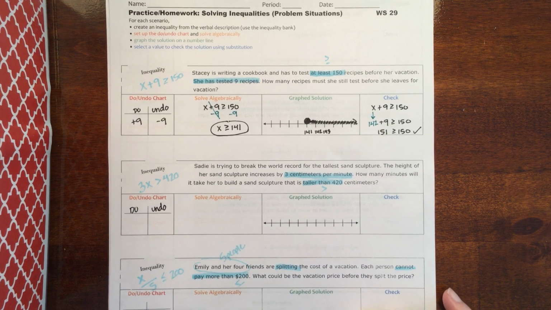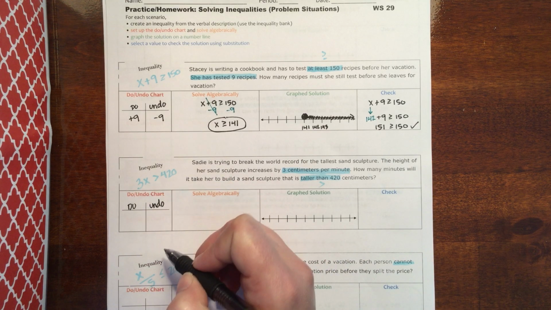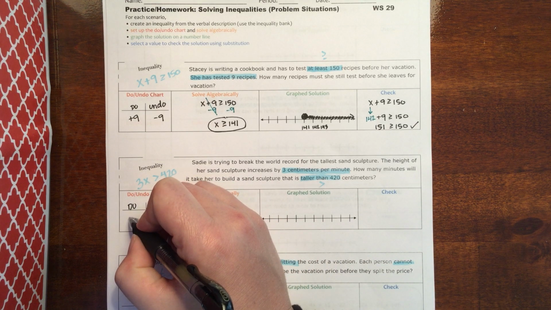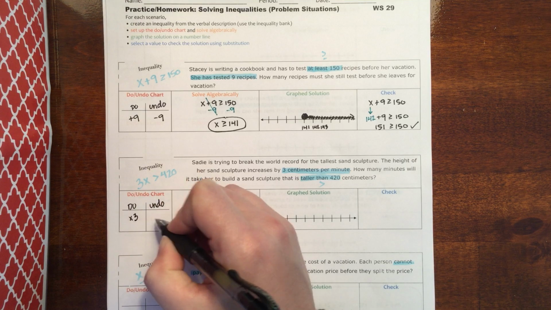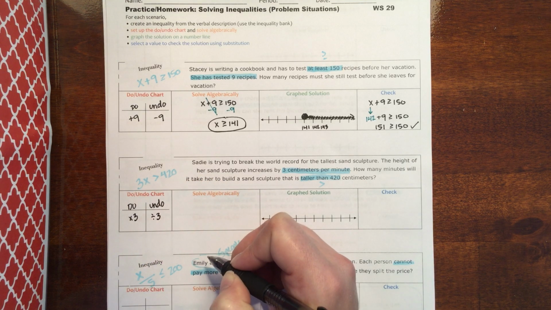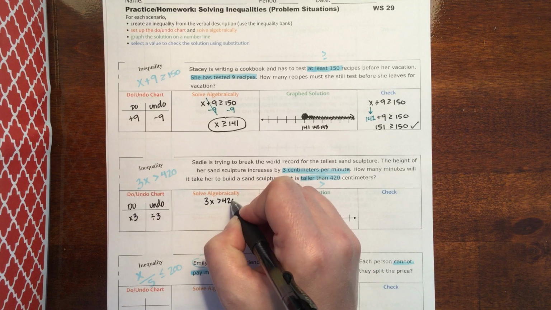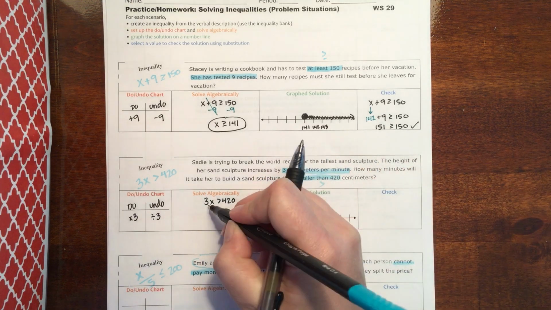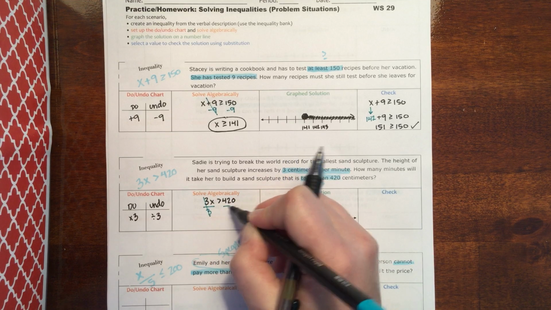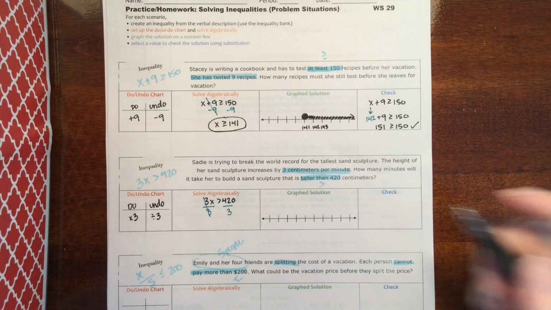Number 2, the inequality 3x is greater than 420. What's being done to the variable is multiplying by 3. The inverse of that would be dividing by 3. To solve, I will write the original inequality. I will divide by 3 on the left and divide by 3 on the right.